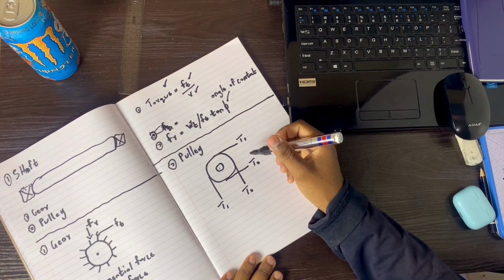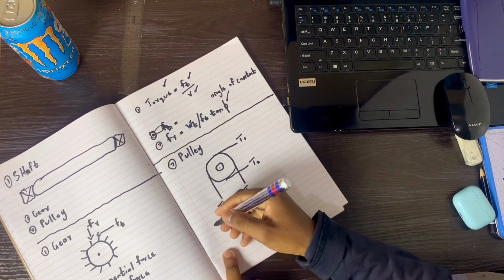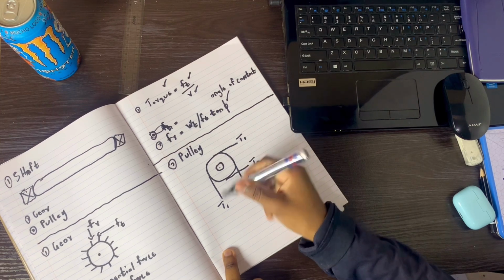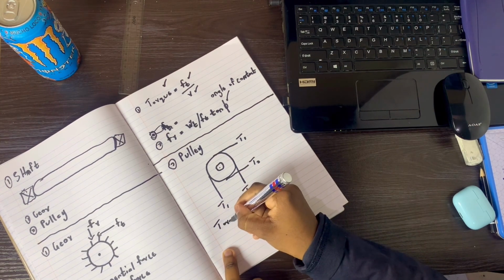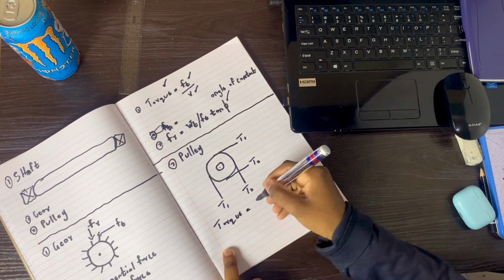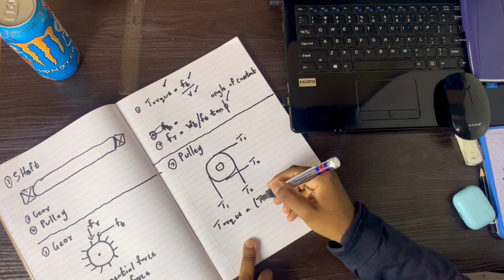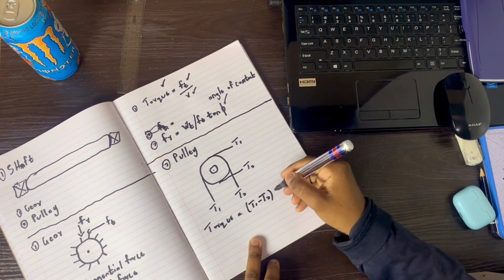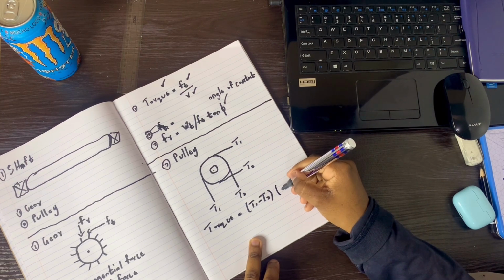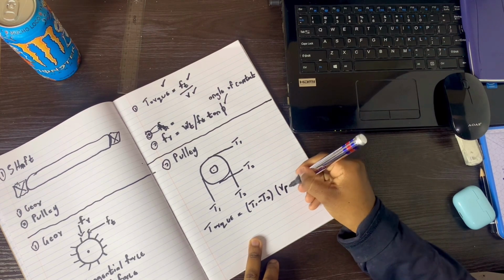And then the formula concerning the pulley is the torque, because there's a torque here. The torque is equal to T1 minus T2, which is the tightest minus the slackest, multiplied by the radius of the pulley.